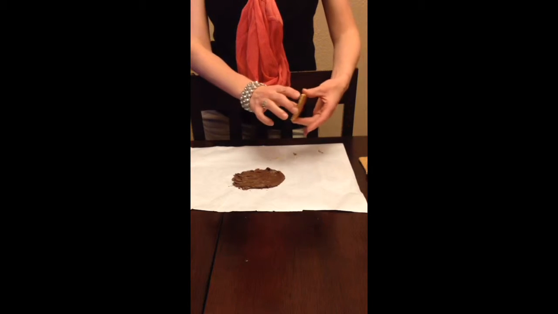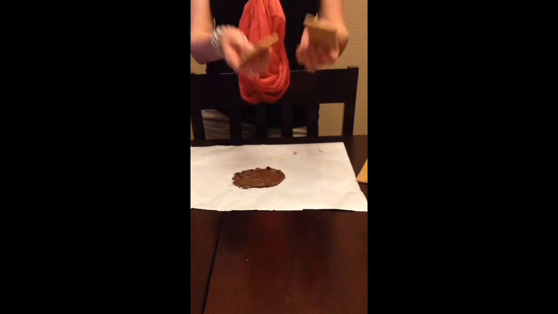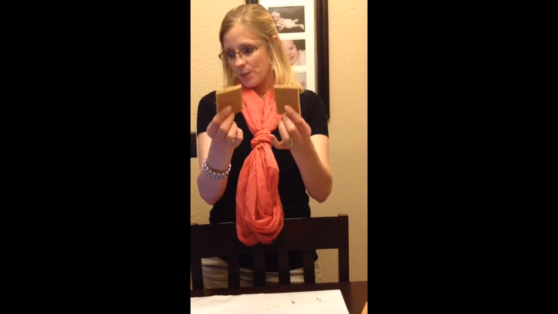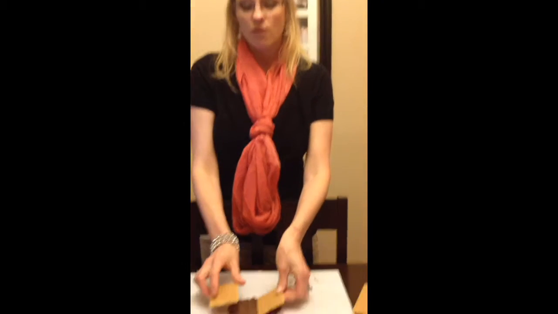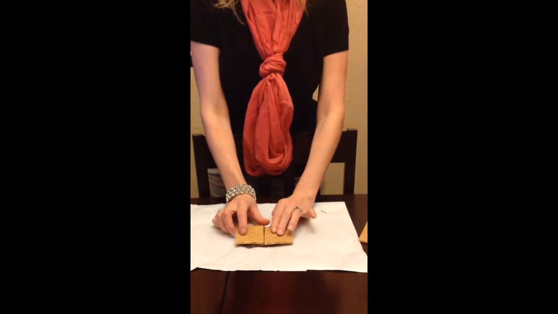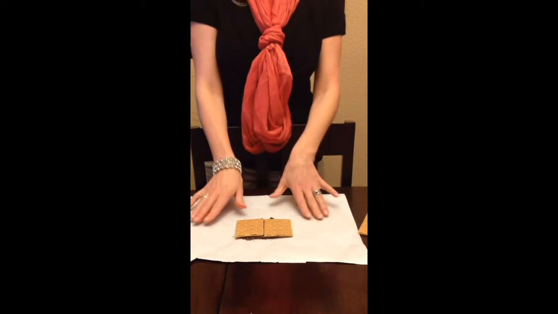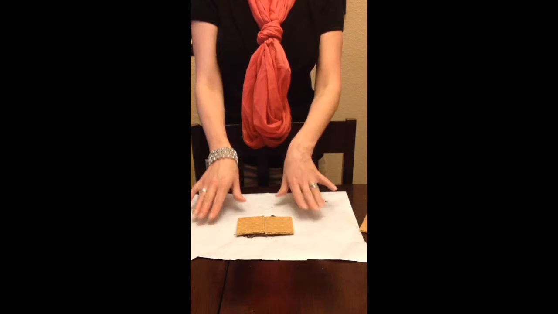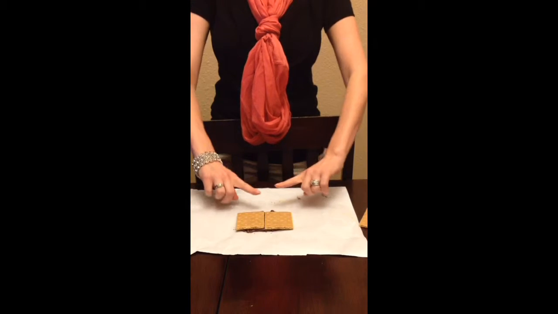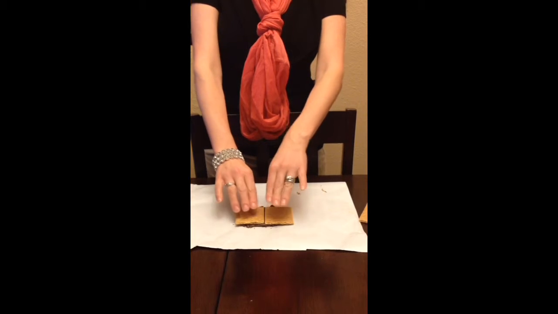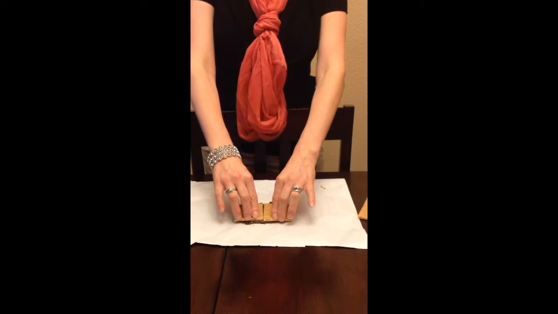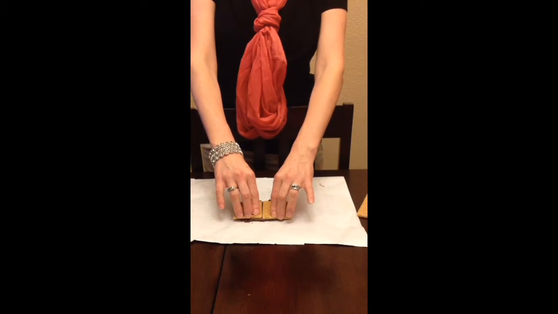Okay, remember, on top of the asthenosphere we have the lithosphere. So you're going to put the 2 pieces of graham cracker on top of your asthenosphere. So the lithosphere is on top of the asthenosphere. I'm going to push down firmly, but not so firm that my graham cracker cracks.